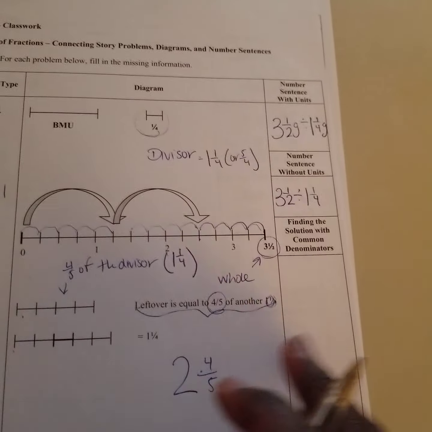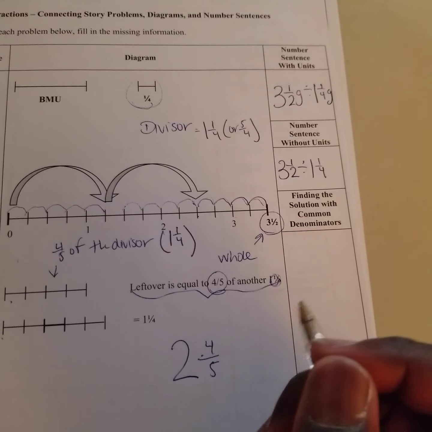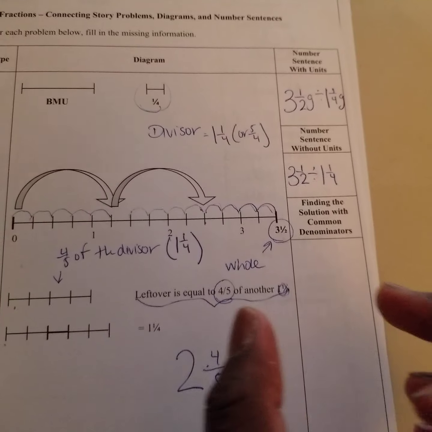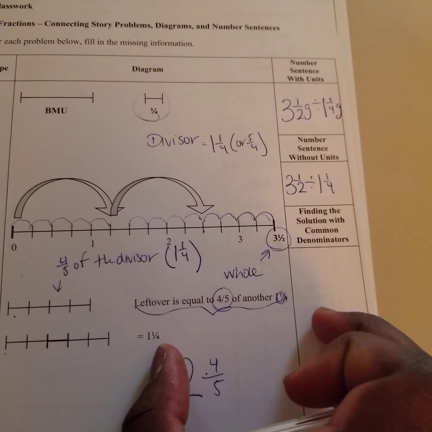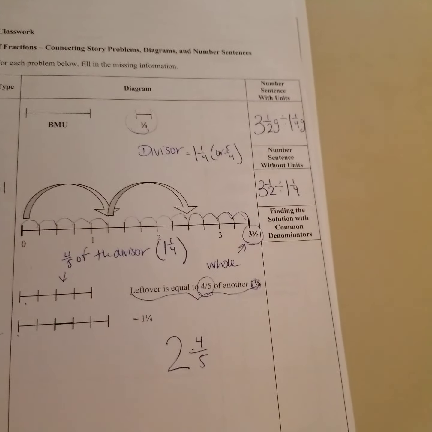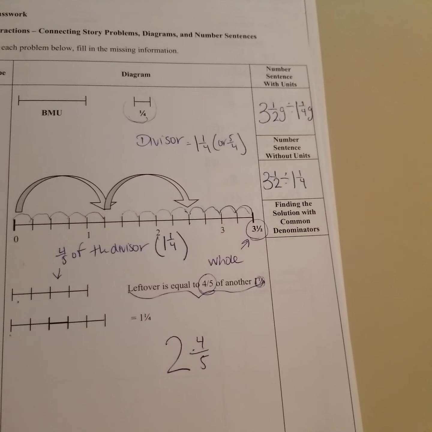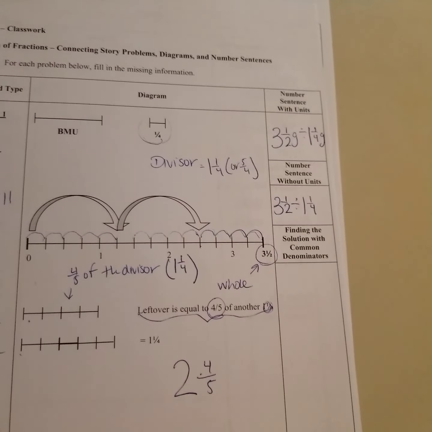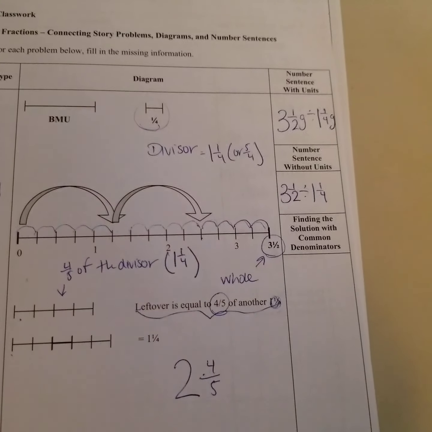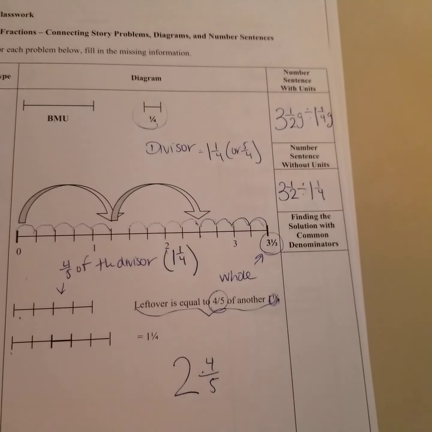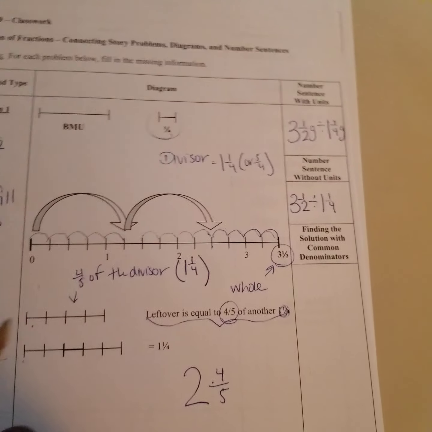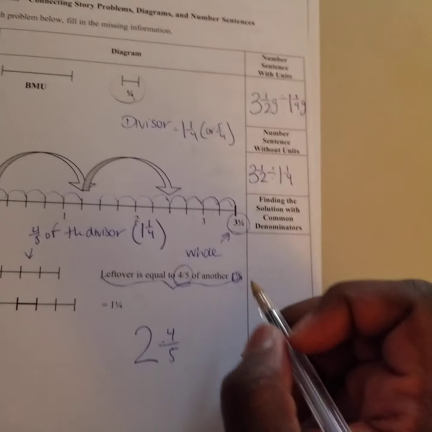And then it says finding the solution with common denominators. So in our last lesson in class, we learned that when the denominators are the same, we can just divide the numerators. In other words, when the pieces are the same size, we can just figure out how many times the number of measuring units in the divisor fit into the number of measuring units in the dividend. Here's what I mean by that.